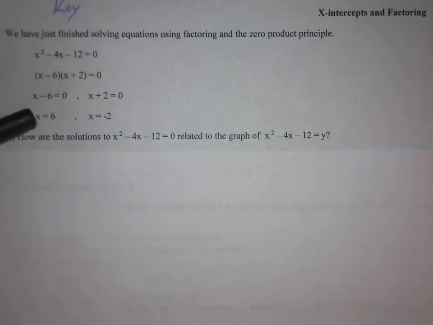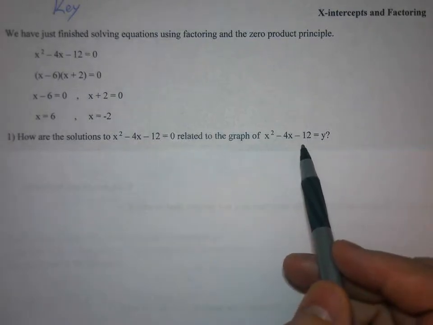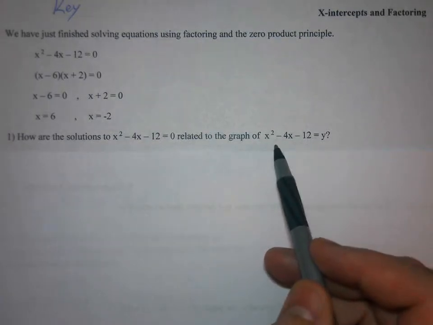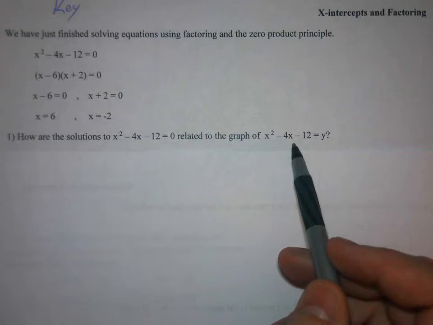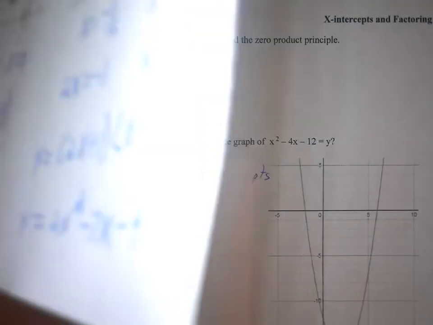So if we look at the solutions of x squared minus 4x minus 12 equals 0, those solutions, meaning 6 and negative 2, how are they related to the graph of y equals x squared minus 4x minus 12?